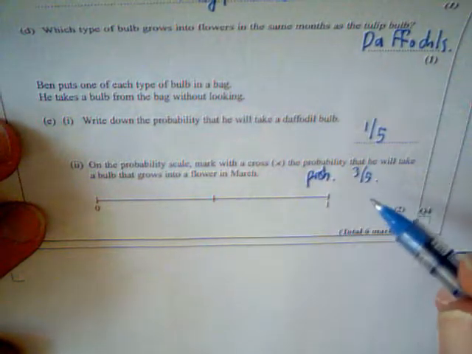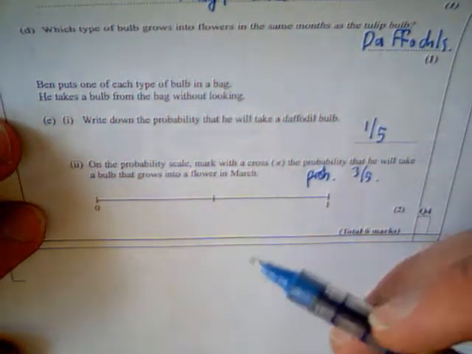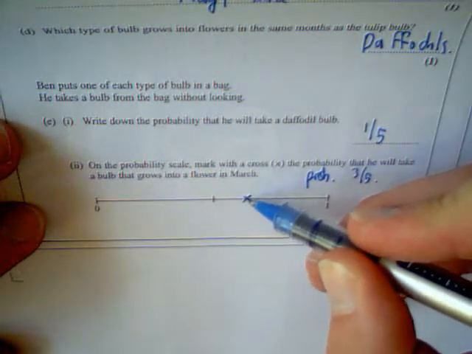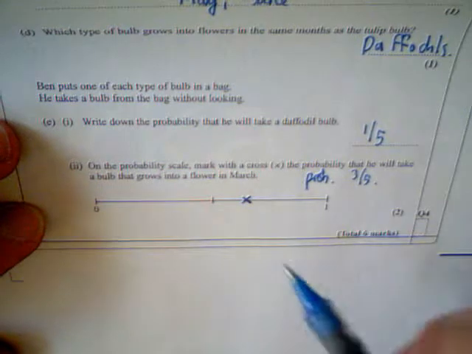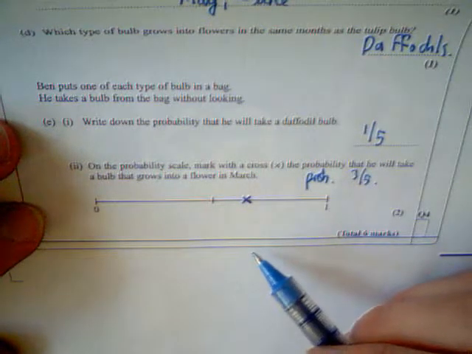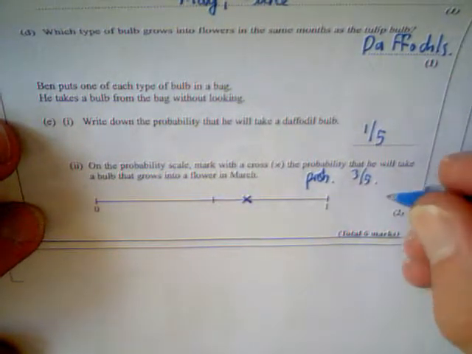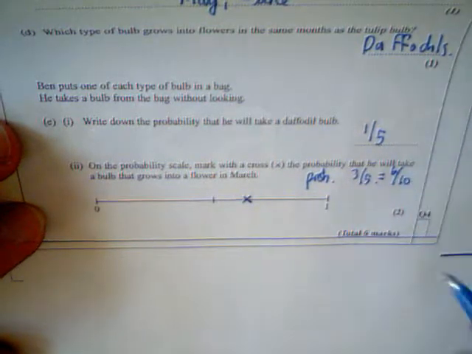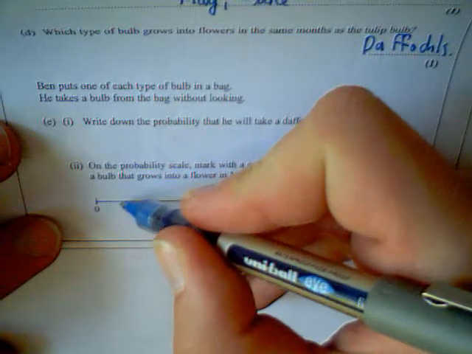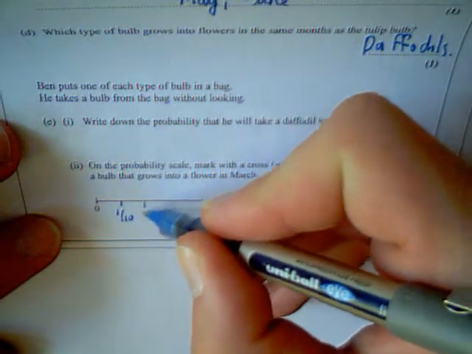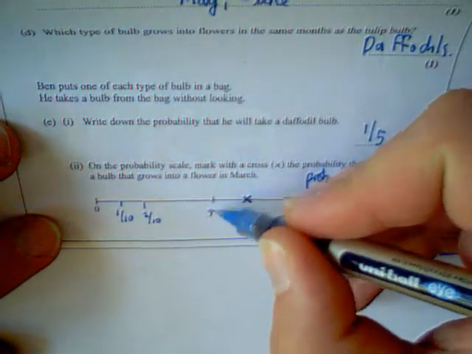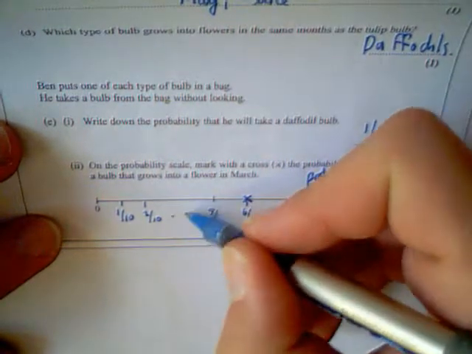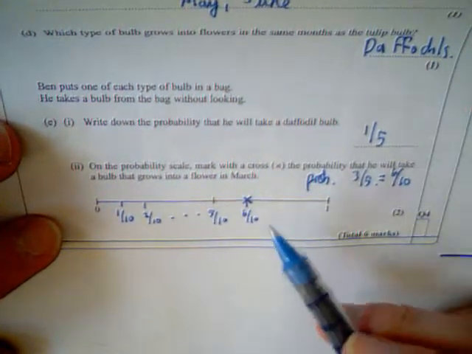So 3/5 is greater than a half. So it's going to be around here. Simply because if you imagine like 3/5, this is the same as 6/10. And like if you imagine like this being like 1/10, 2/10, this is then going to be 5/10. This here is going to be 6/10 here. So this is where it's going to occur.